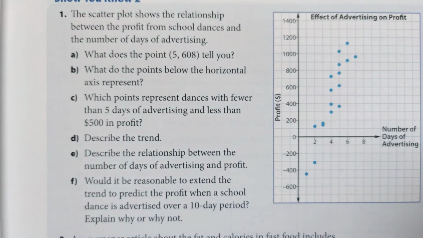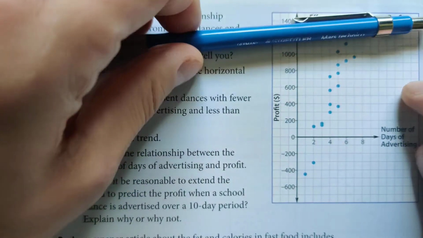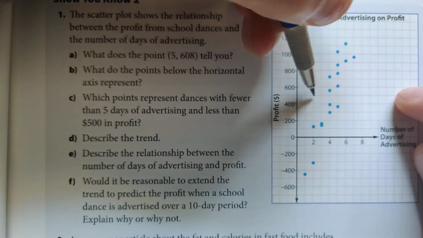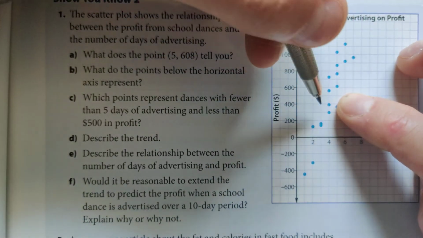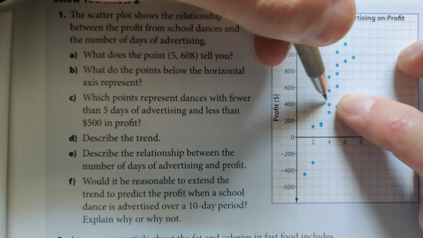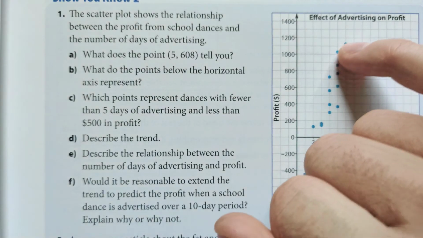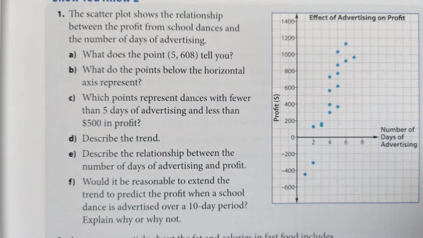What profits represent dances with fewer than 5 days of advertising and less than $500 profit? Well, we kind of block off on the graph here. So under this 500 line right here, and fewer than 5 days, so not that point. So these points here, all these points below here and down here, those all represent fewer than 5 days and less than $500. The trend, well, if we look at it, as we said earlier, in general, the more days you advertise, the quicker the profits increase.